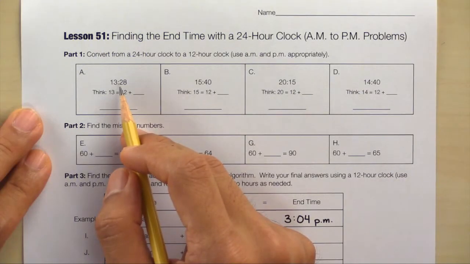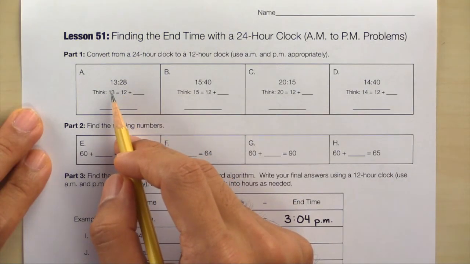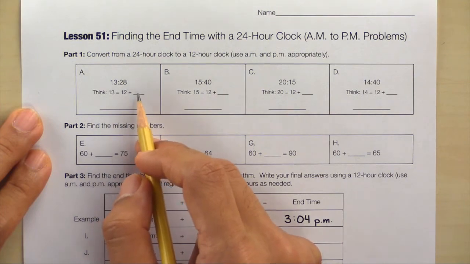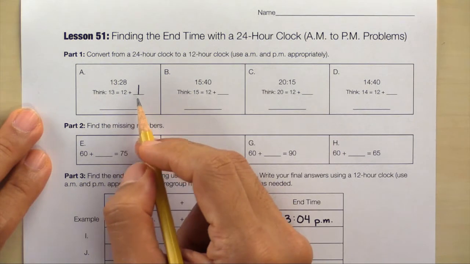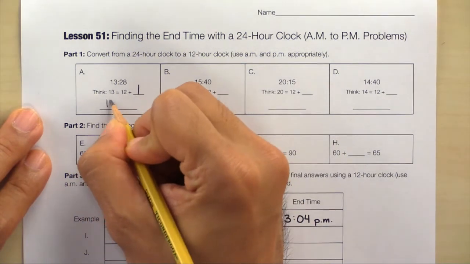Let's do one example, box A. Here we have 1328, and just think 13 equals 12 plus 1. So using a 12-hour clock, this would be 1:28 p.m.